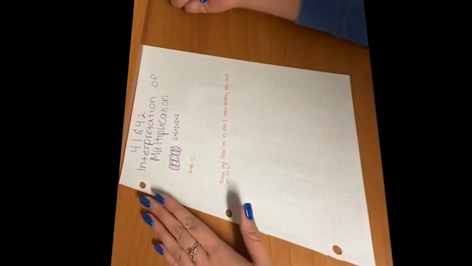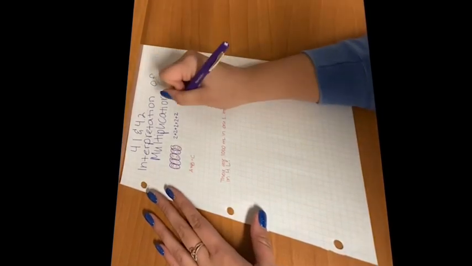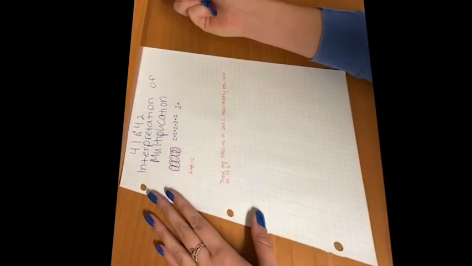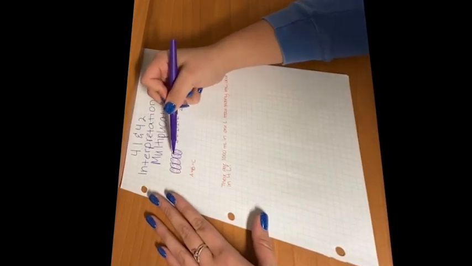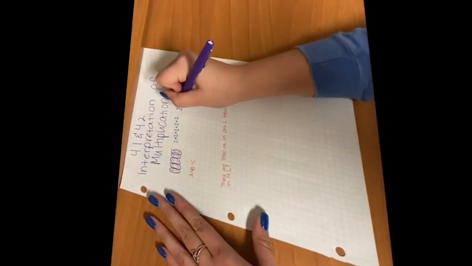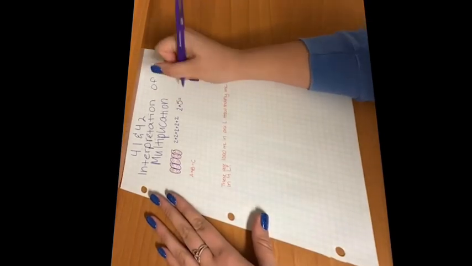But we can write it differently. We can write it as 2 times, how many groups are there? 1, 2, 3, 4, 5 groups of 2. So we can write it as 2 times 5. And that's pretty simple. We know that equals 10.